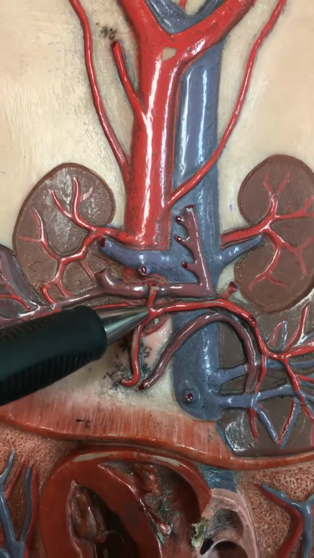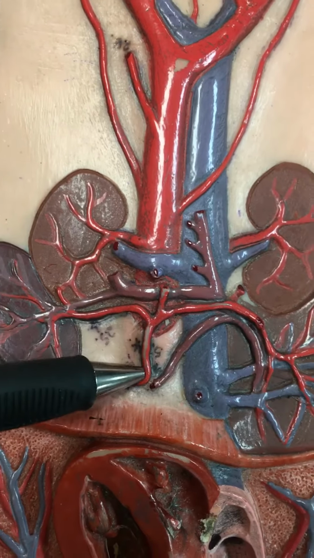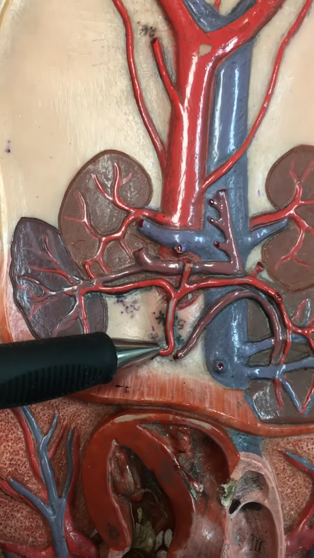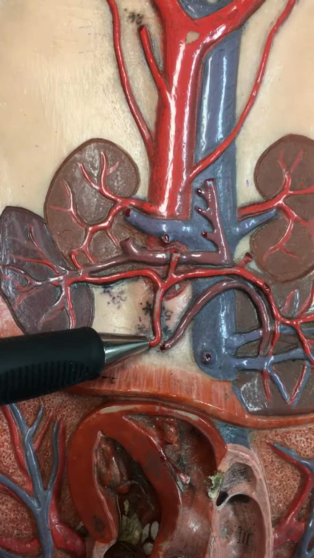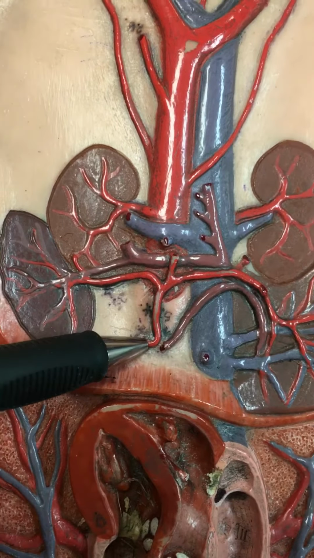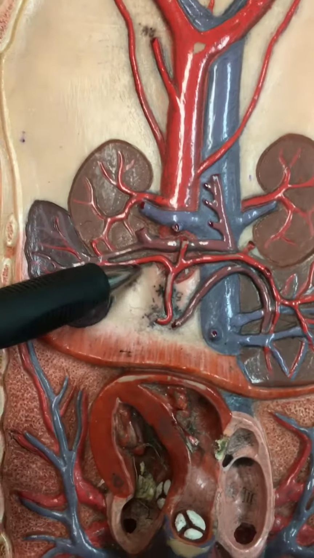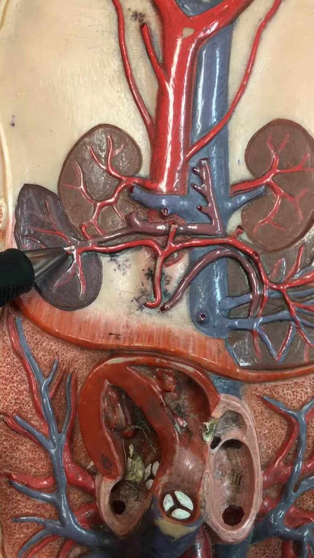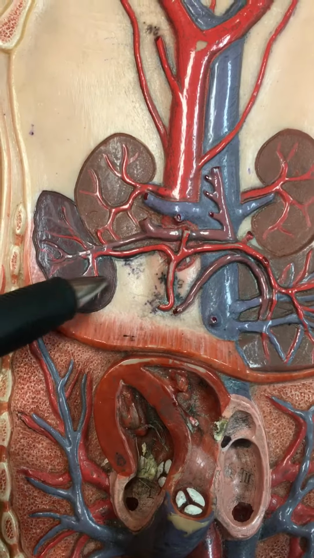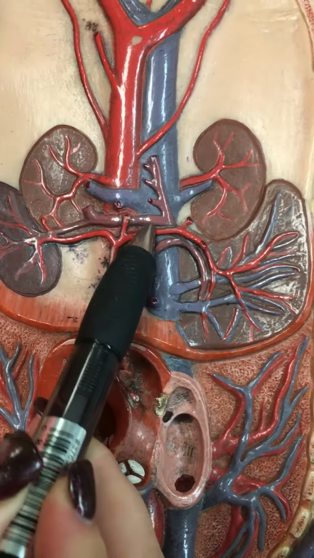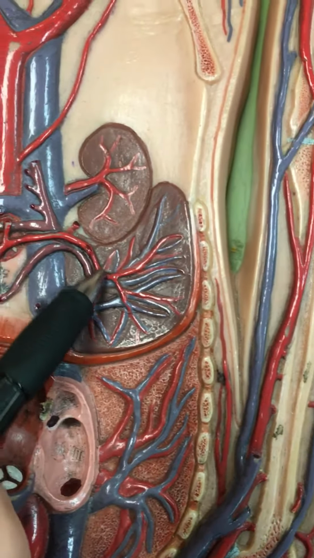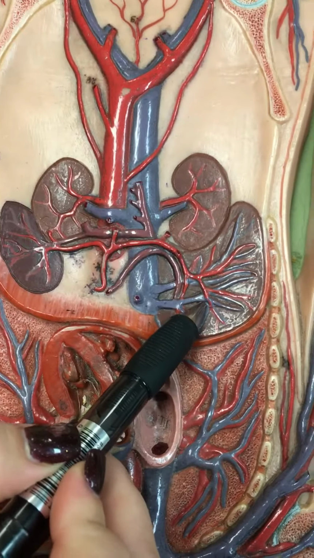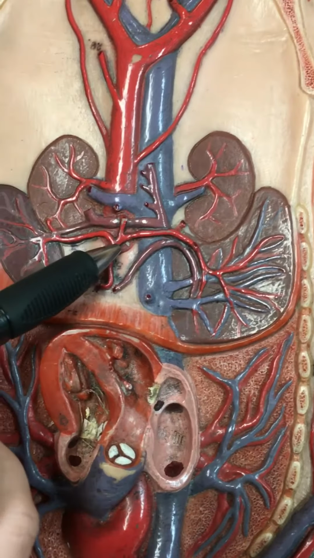And within the celiac trunk, you have this little squiggle question mark right here. That is going to be the gastric artery, and that's going to go to the stomach. And then you have your splenic artery that's going to go to your spleen right here, this purple thing. And then you're going to have your common hepatic artery that's going to go to your liver.